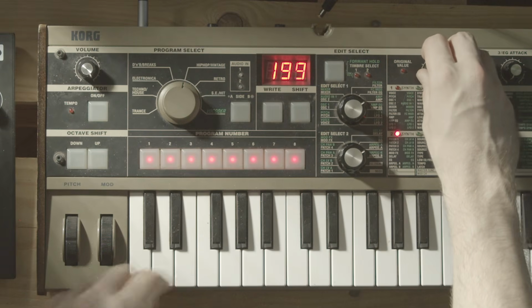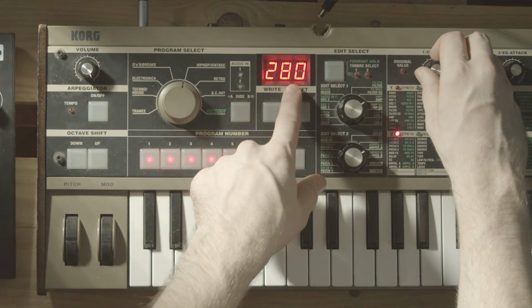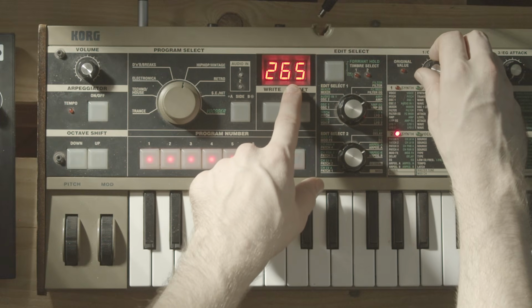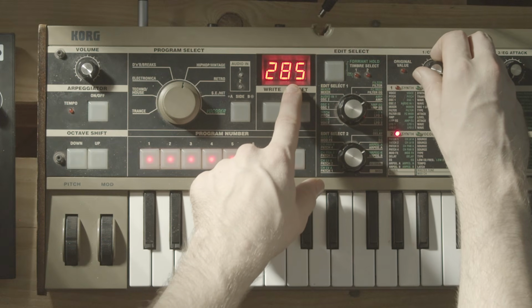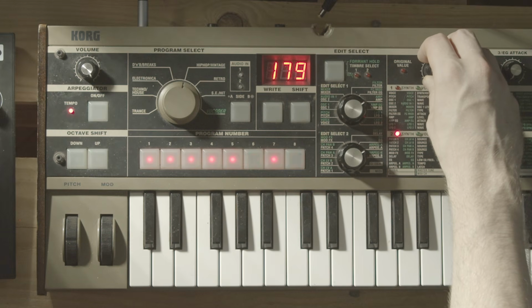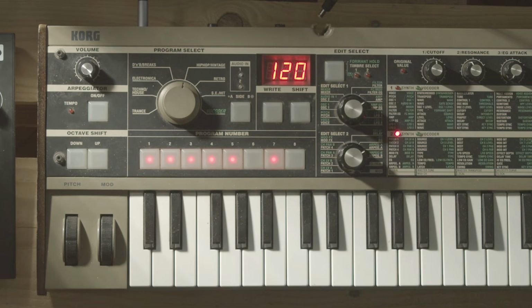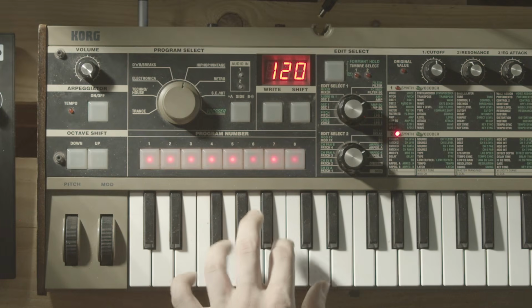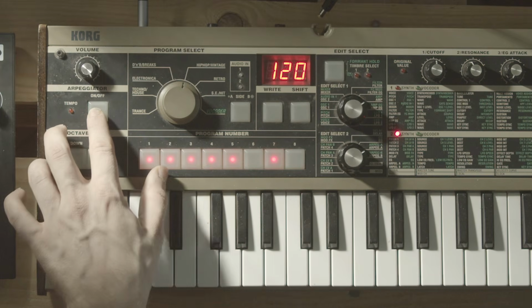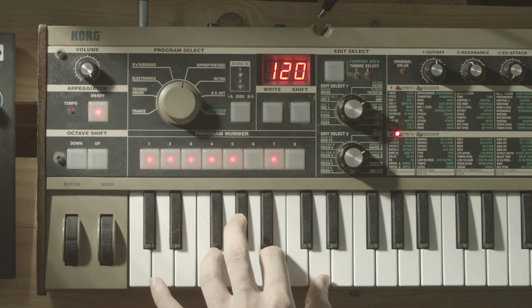If you go up to the higher, it becomes really hard, so I don't recommend it. For example, 280 or 283 you will never get, or something like this. So let's go back to 120, and now we have, okay, it works. And let's try just playing. Yeah, turn on the Arpeggiator, and now let's just hit 3 different keys.